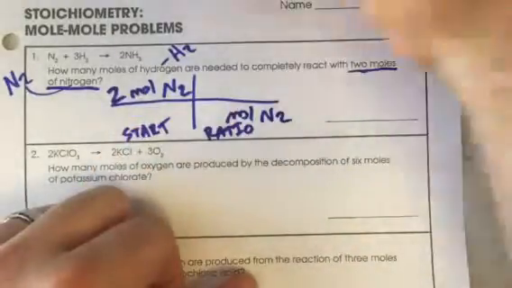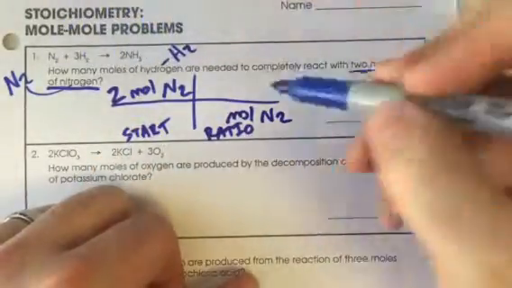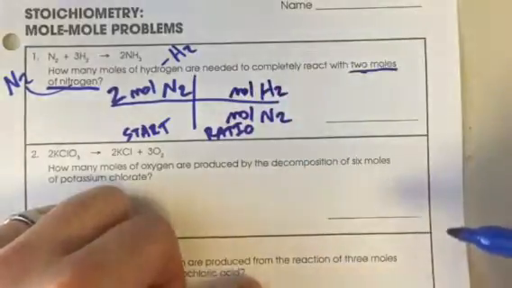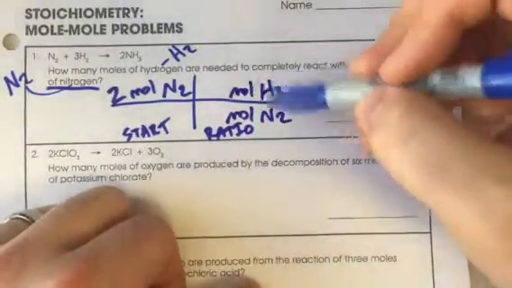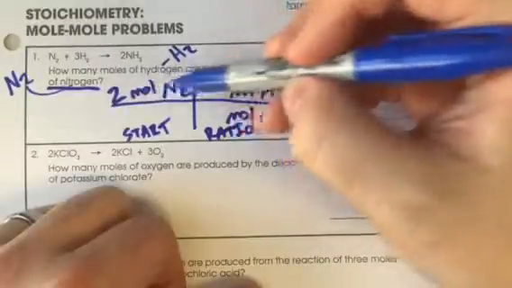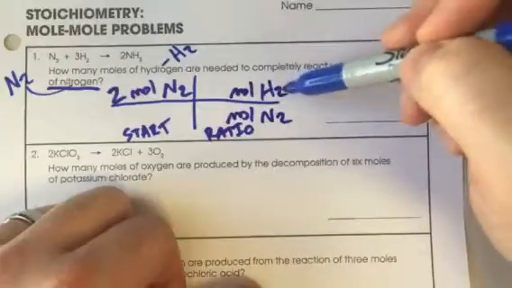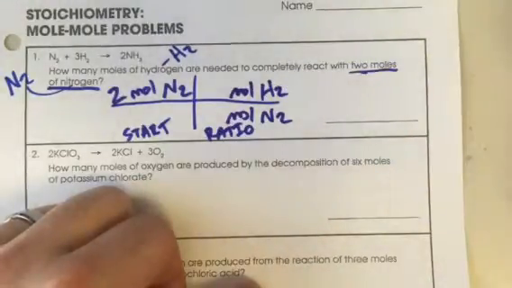What do you want to be in? How many moles of hydrogen? H2. You want to be in mole of H2 on top. That's how I figured out where I wanted things to go. I didn't want to be in mole of N2, I wanted to cancel it. Whatever you want to be in is going to go on top, okay, from reading the problem.